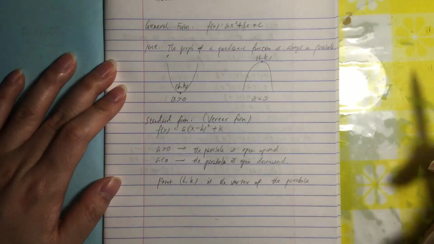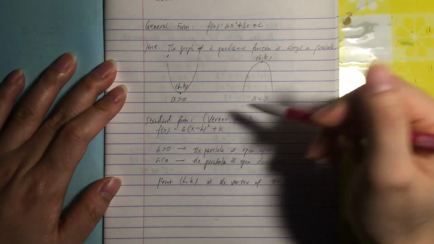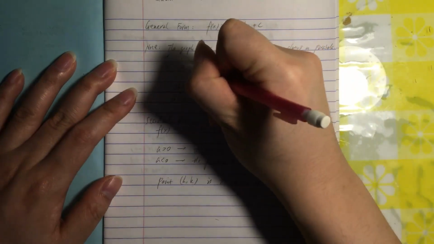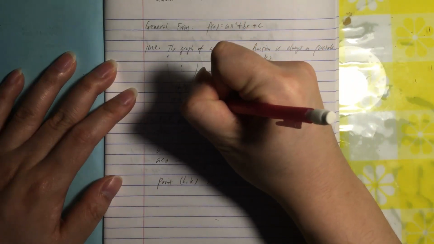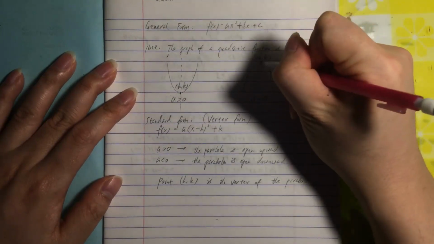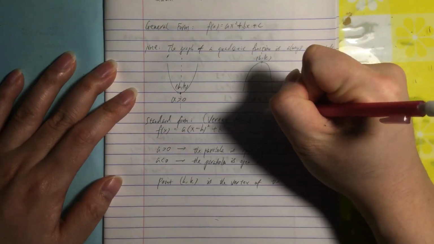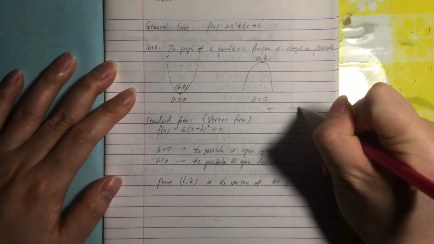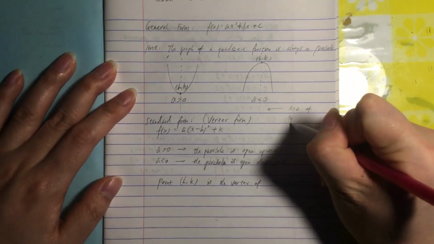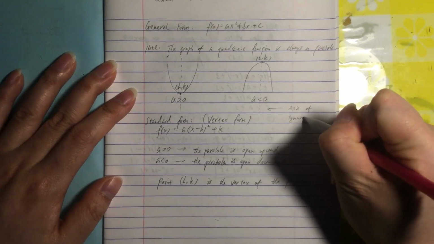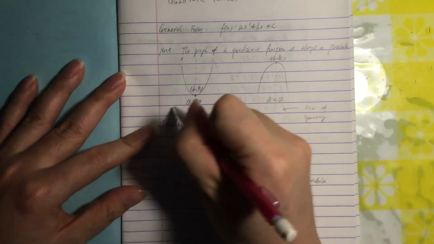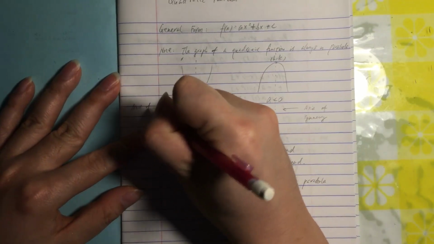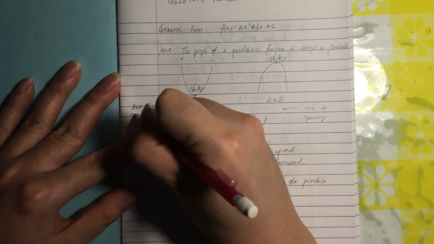Next, if we look at the graph of the parabola, we can see that the parabola is always symmetrical.